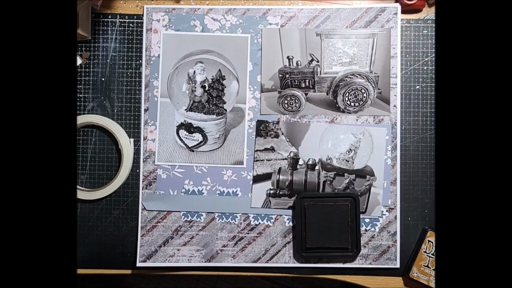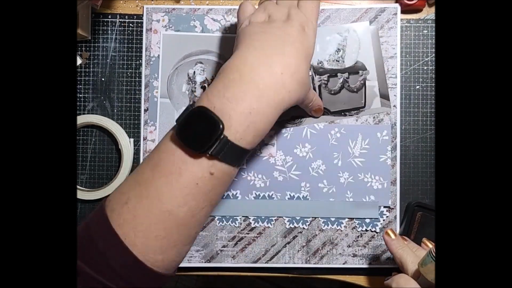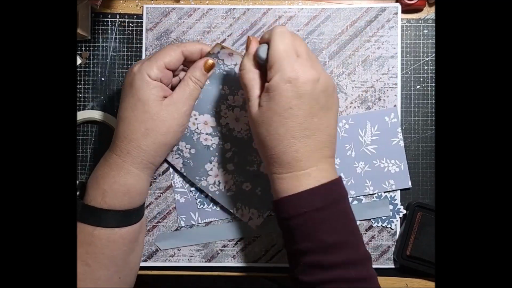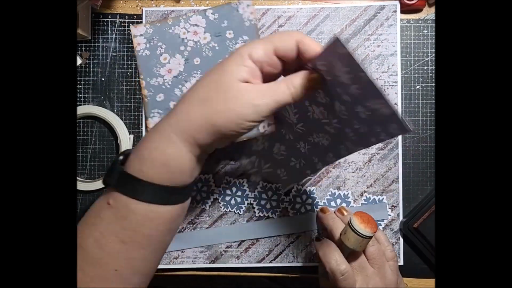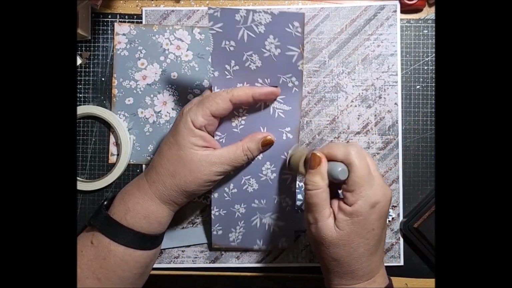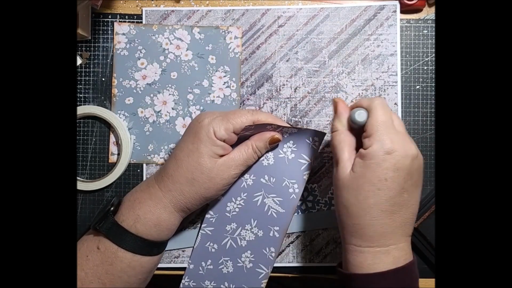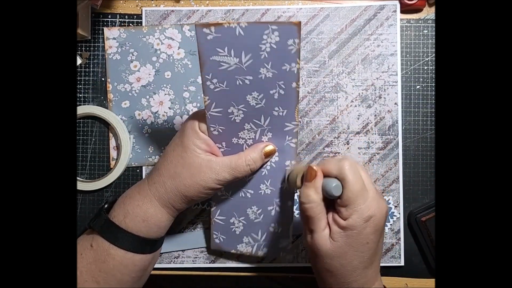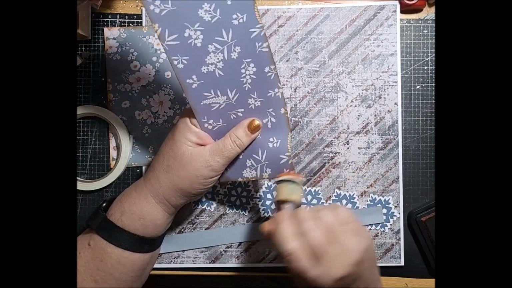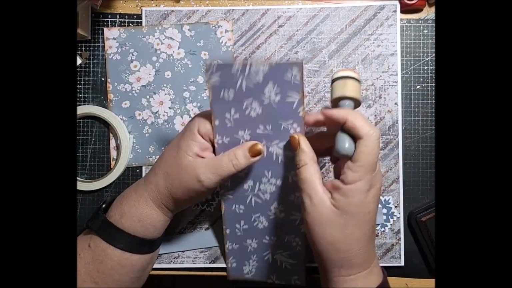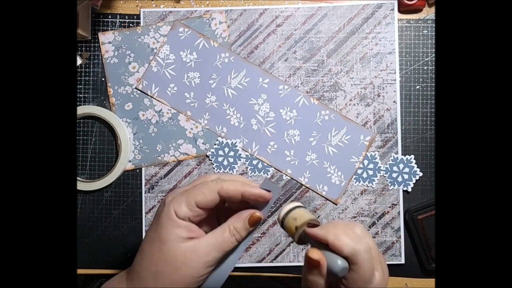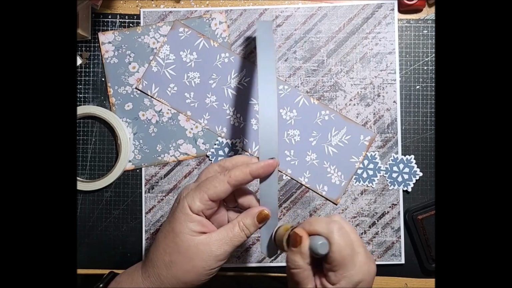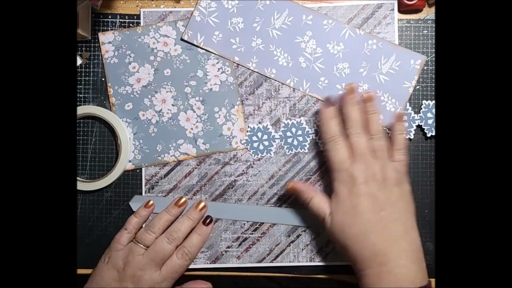So what I'm going to do here is I'm going to try and bring a little bit more of that rusty reddy brown in the back, in the stripe of this paper, to the front. And so I'm just going to ink the edges of my squares that I'm adding to my layout, just for some interest on the page. Not for any particular reason other than it's a landing point for my photos. I just want more to the page than just the flat background. And I also wanted to incorporate those snowflakes because they are like the snowflakes inside the snow globes, and that's why it's important.